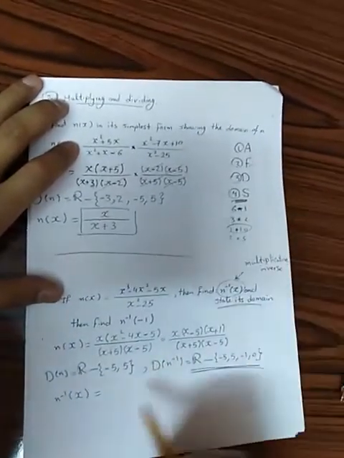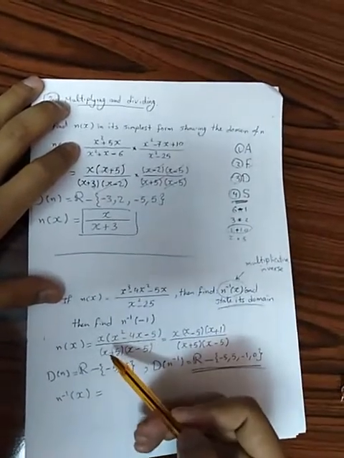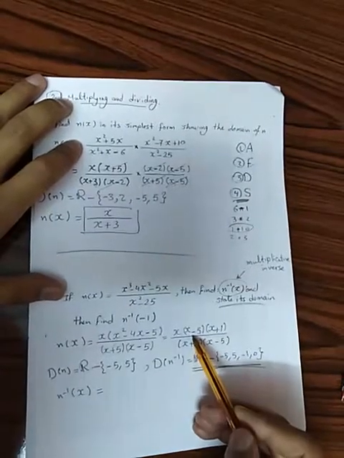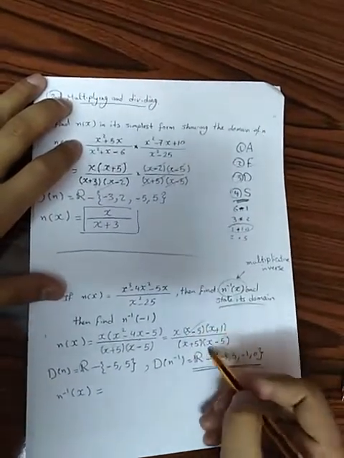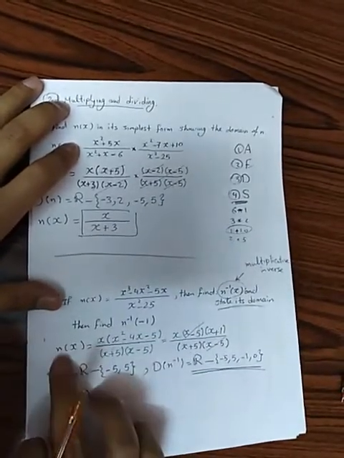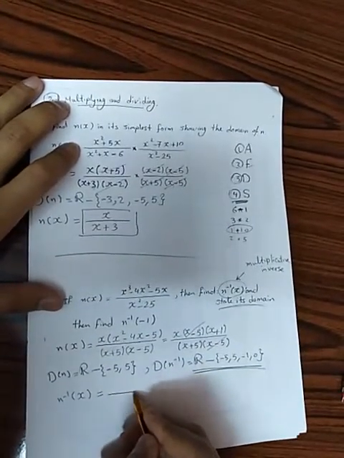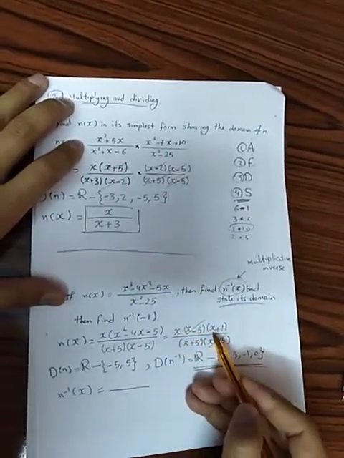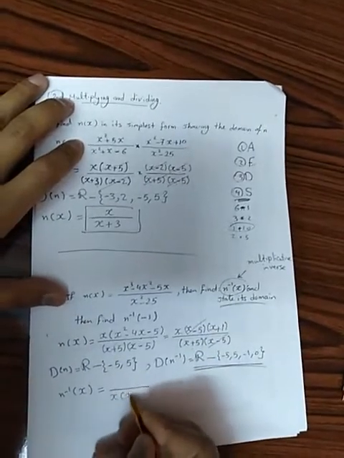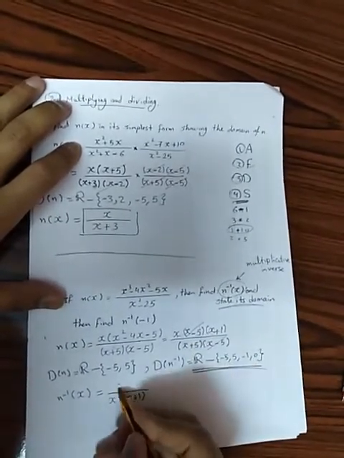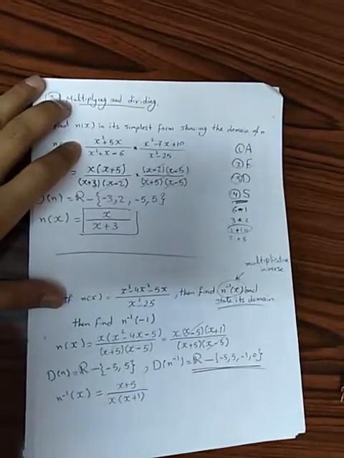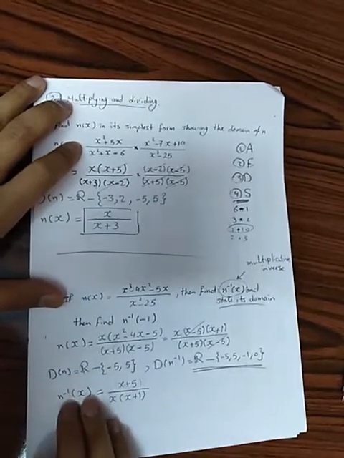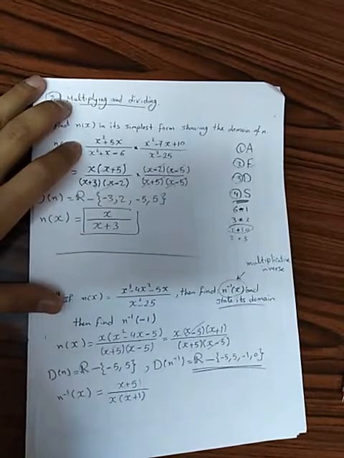These are the four steps. Hence, we still have x minus 5 and x minus 5, we can cancel them and put n(x) in the simplest form, but we will switch x and x plus 1 down, and x plus 5 up. You can write it with the brackets as you like. This is the inverse of n(x) in the simplest form.